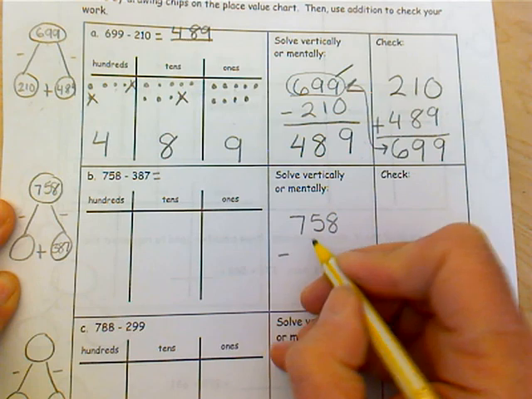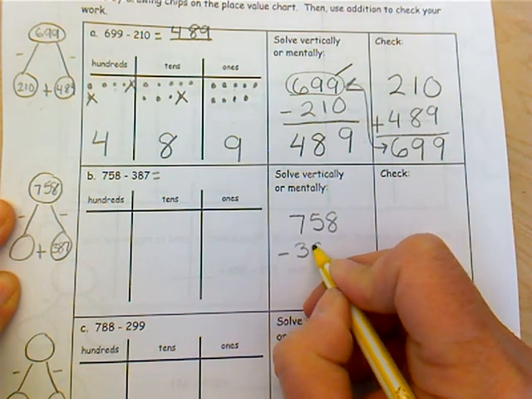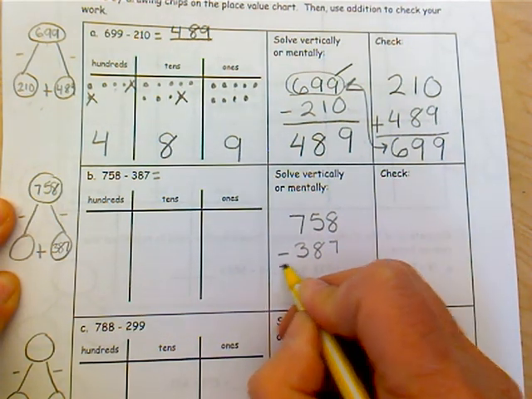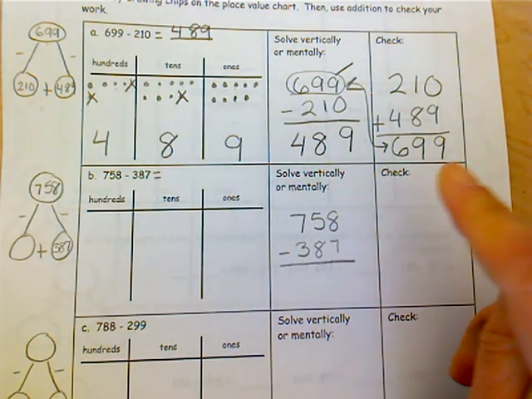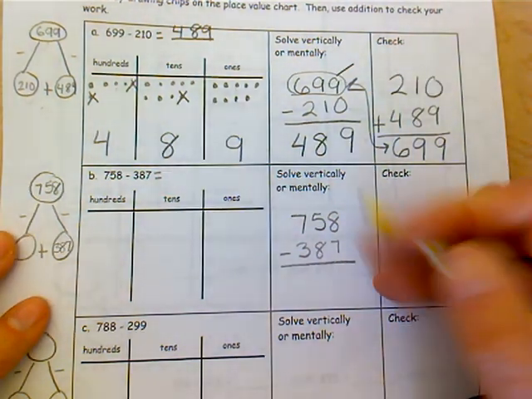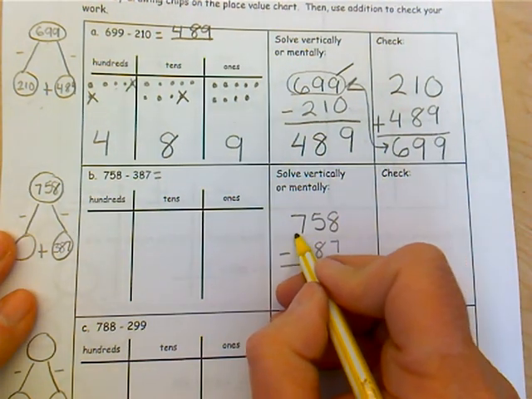758 take away 387. And if you can do that mentally, great. I am going to be showing it to you in the vertical form.